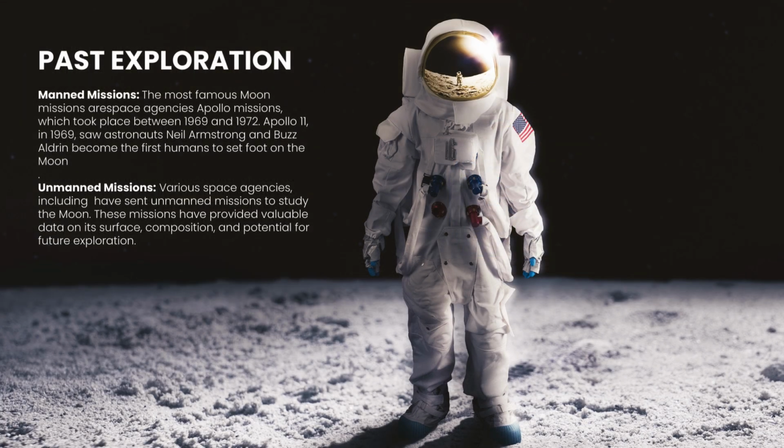Manned missions. The most famous moon missions are the Apollo missions, which took place between 1969 and 1972. Apollo 11, in 1969, saw astronauts Neil Armstrong and Buzz Aldrin become the first humans to set foot on the Moon. Unmanned missions. Various space agencies have sent unmanned missions to study the Moon. These missions have provided valuable data on its surface, composition, and potential for future exploration.